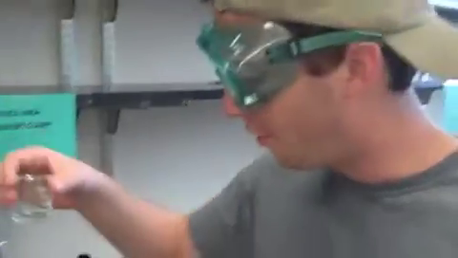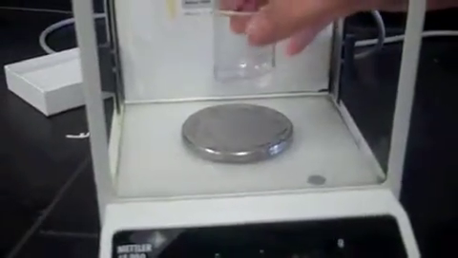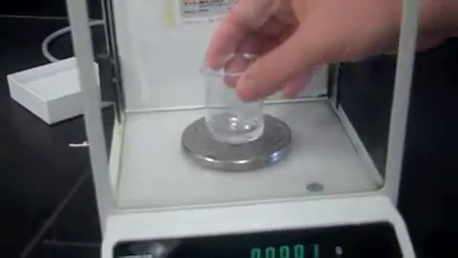Alright. Giving it just a shake. Always give a good shake. Alright, we've got 6.60 milliliters of water here. We're going to weigh it. I've just tared the balance there. So we're going to get a new mass reading for this.